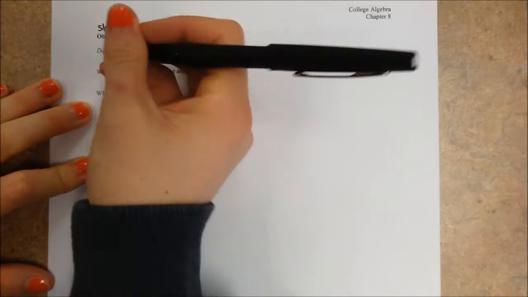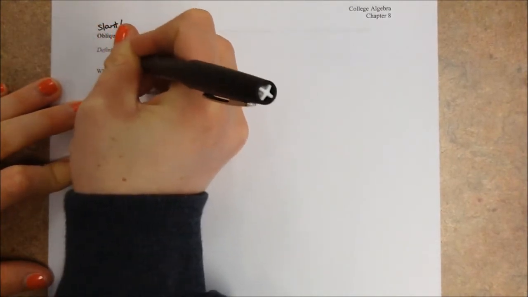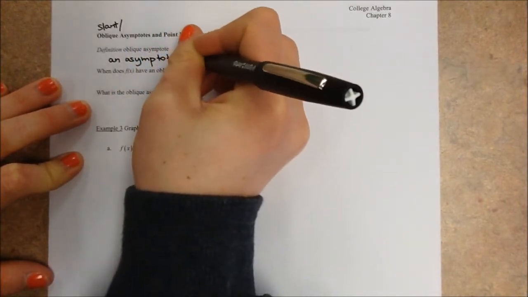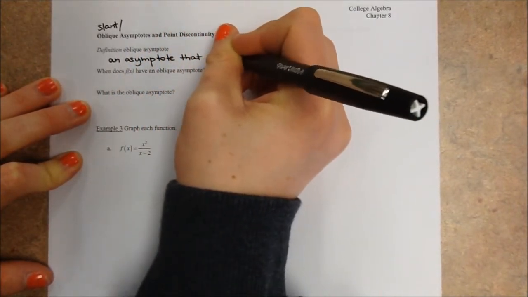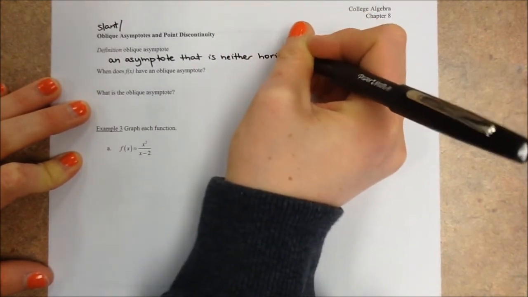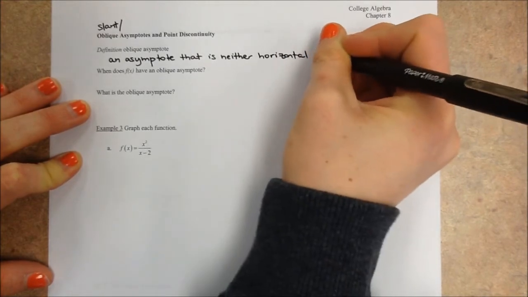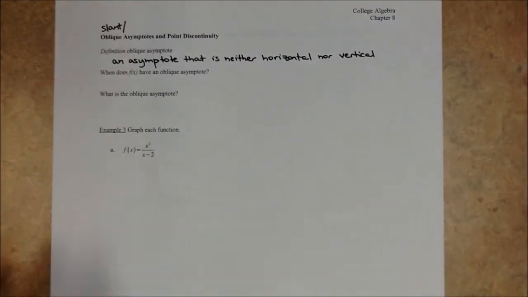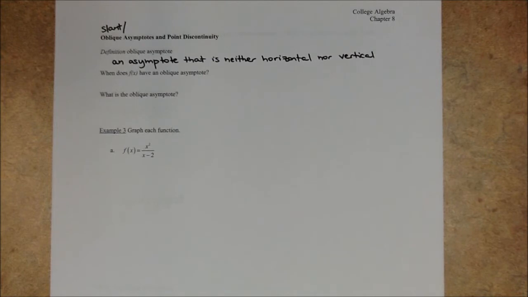So the way the book defines it, they say it's an asymptote that is neither horizontal nor vertical. Okay, and it's not horizontal or vertical because it's diagonal, which is really your last option for lines. All right, so we're going to walk through how you'd find an oblique asymptote and when you would even know to look for it.